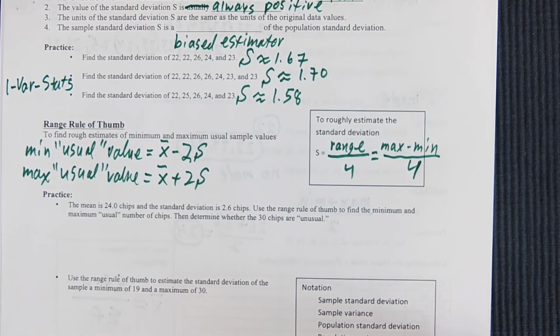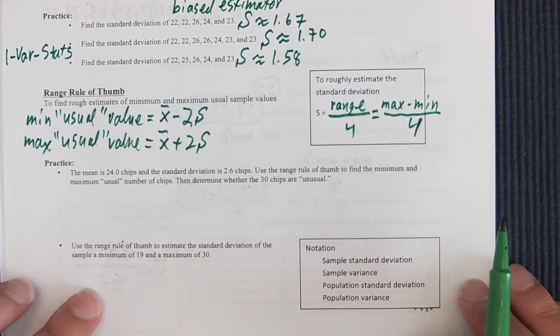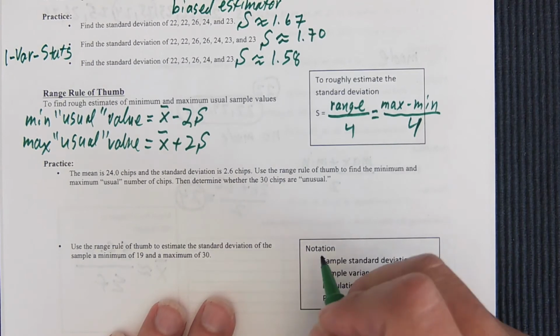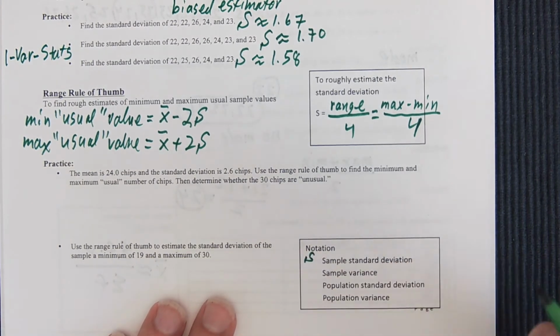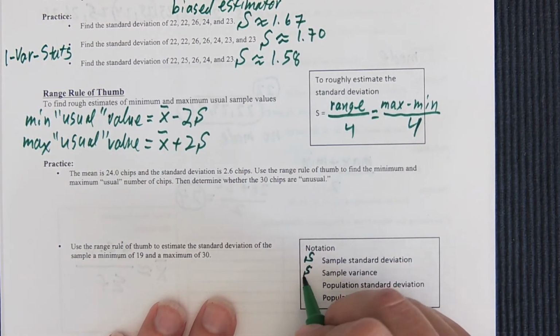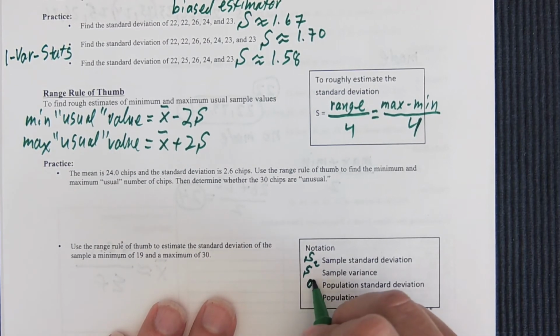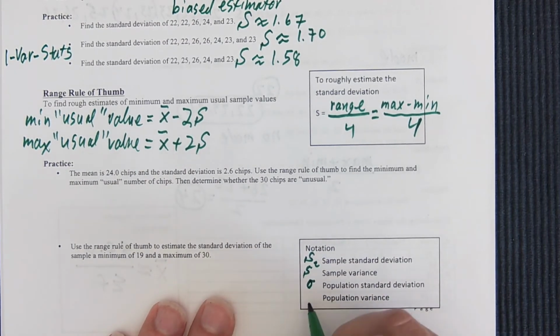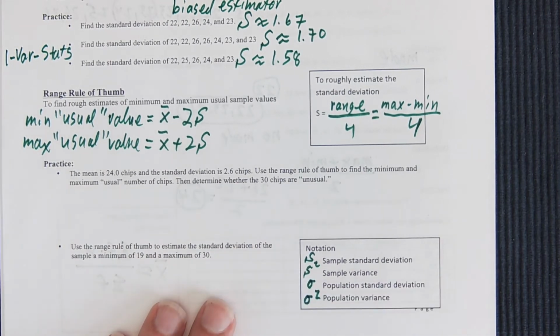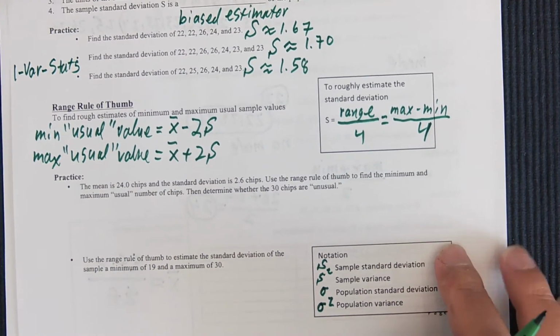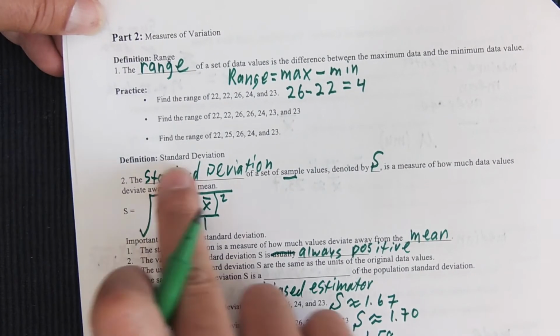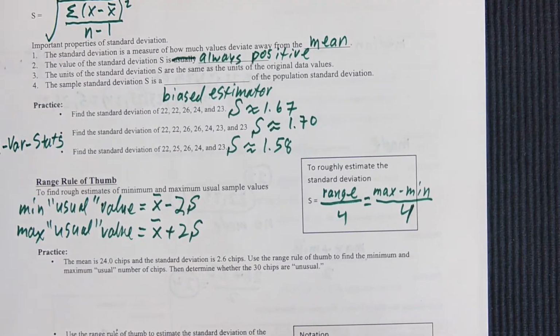Let me define this notation down here before we do these 2 examples. The sample standard deviation is the letter S. Sample variance is S squared. The population standard deviation is lowercase sigma. And the population variance is sigma squared, meaning it's this formula without the square root for the variance.